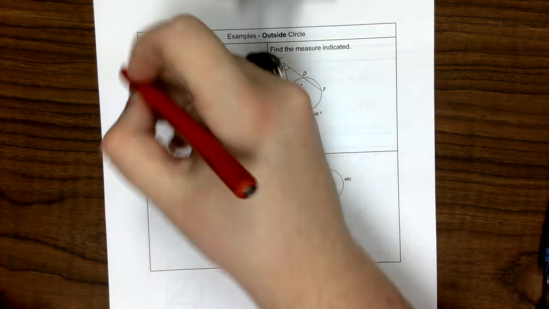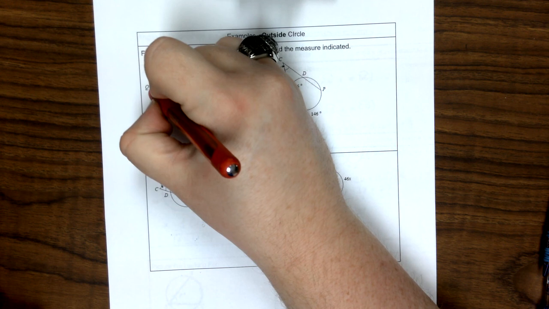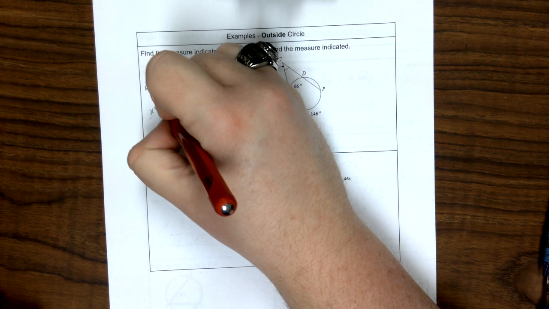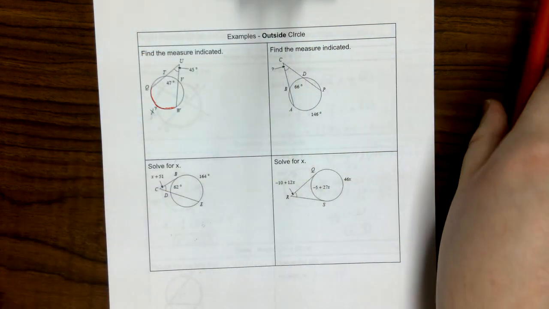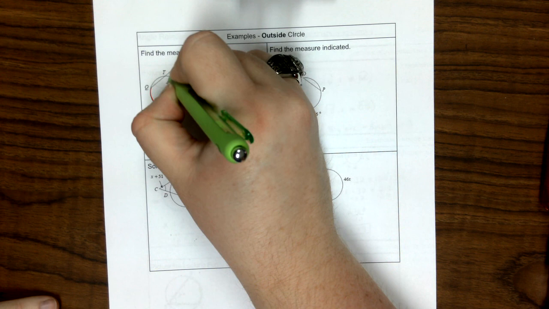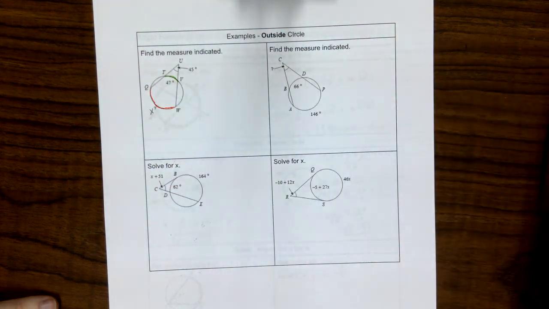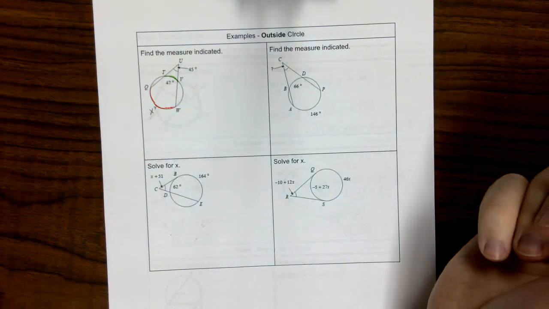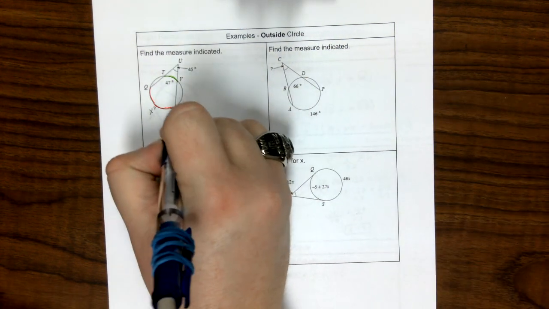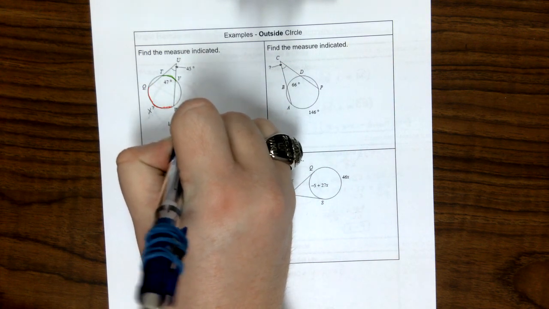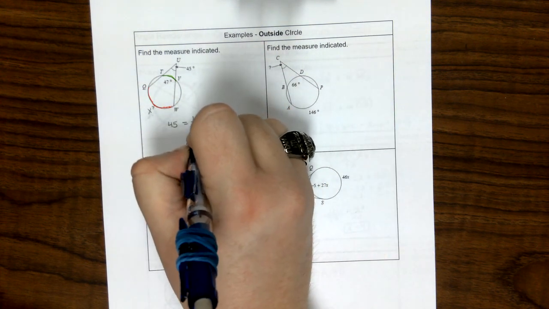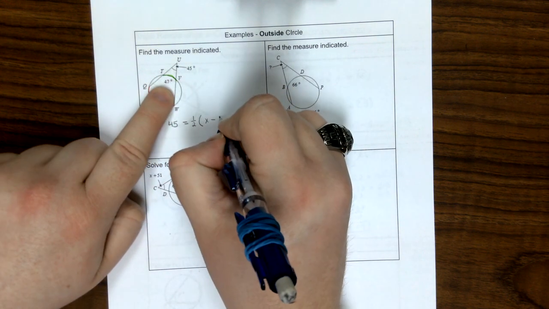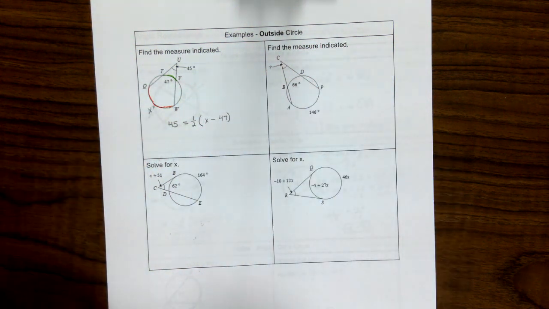And so, the big arc, we're calling him X. We're trying to find him. And then the small one back here, they told us was 47. And then the angle is 45. So here's what I'm going to do. I'm going to write it as the angle first, and then equal 1/2 times the big arc, which we called X, minus the small one. That was 47.